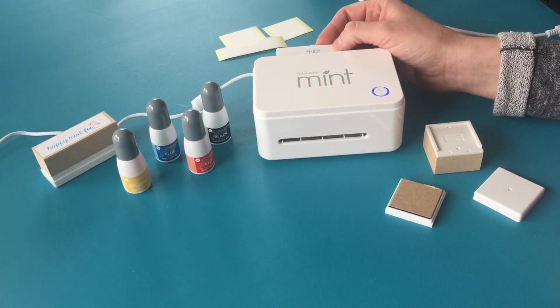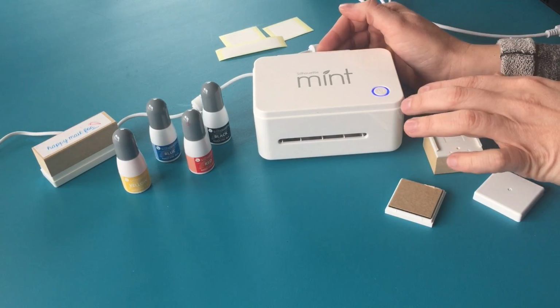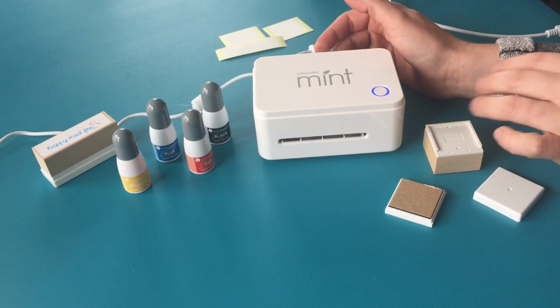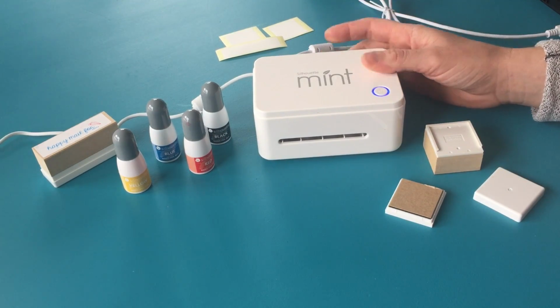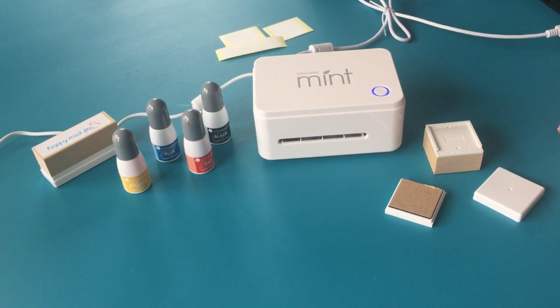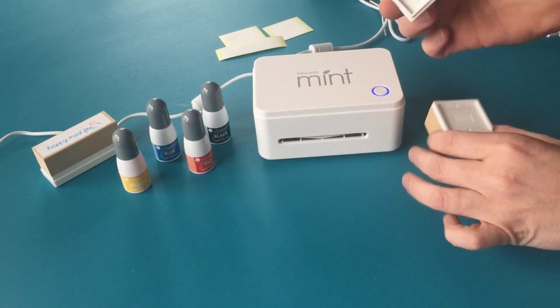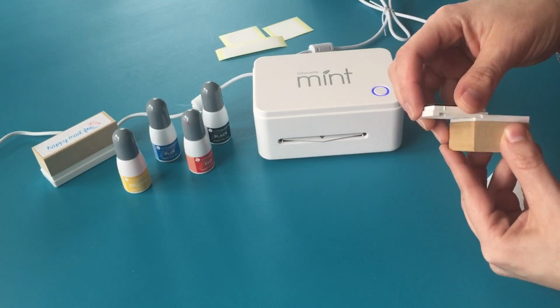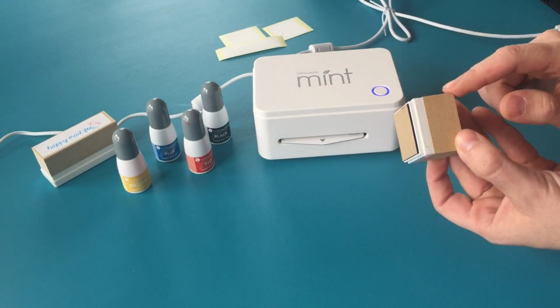And because I already hit Send to Mint on my computer, you just go ahead and click Start Mint, and it's going to print my stamp design. As that's printing, I'm going to go ahead and put the pad onto the ink, into the stamp block.